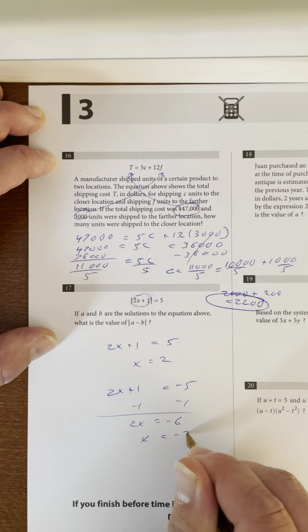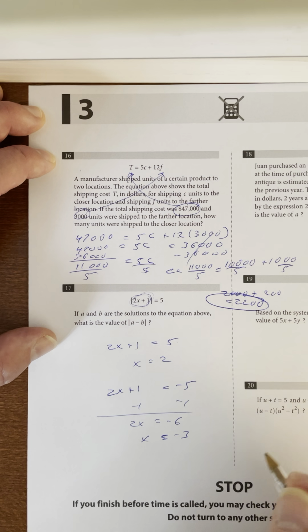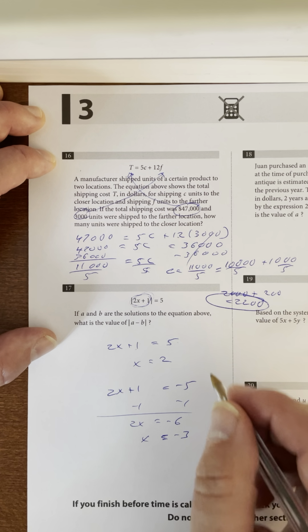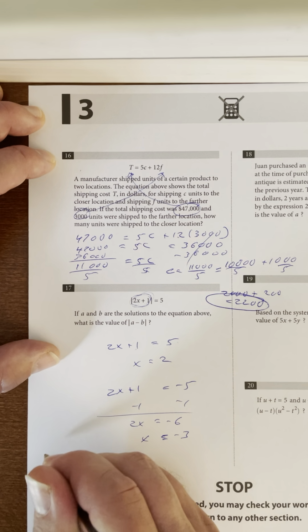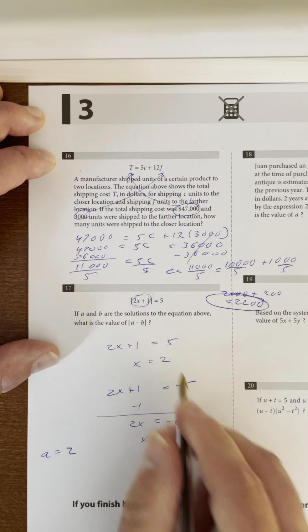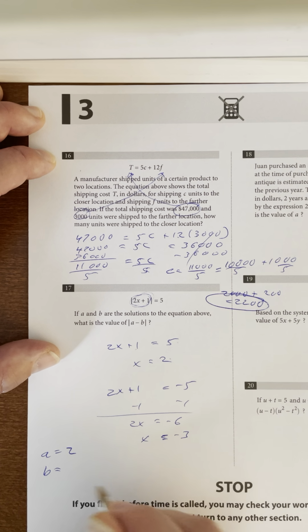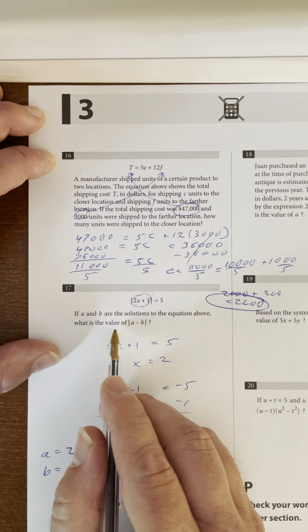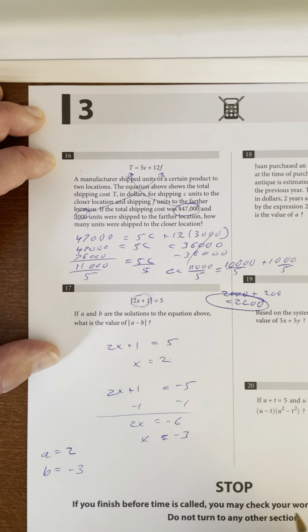Okay, x equals minus 3. So that's your a and your b. So you're going to have a equals 2, and b is the other value for x, which is minus 3. And they're asking you to find the value of the absolute value of a minus b.